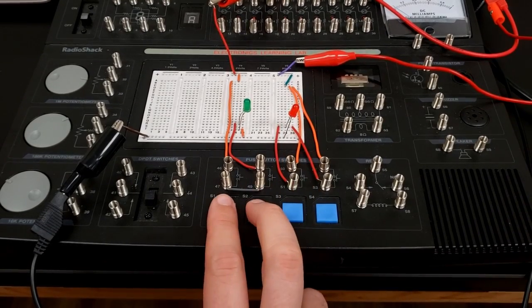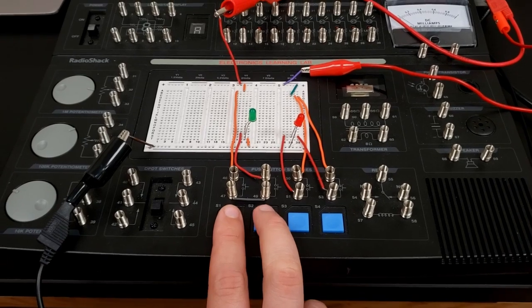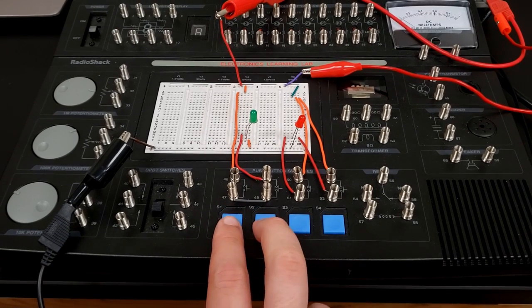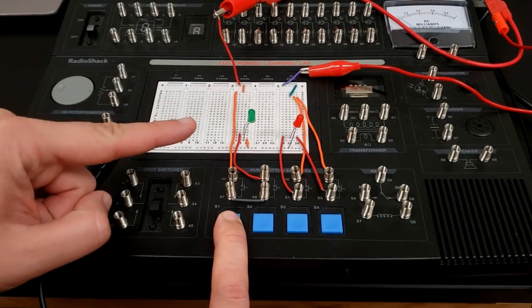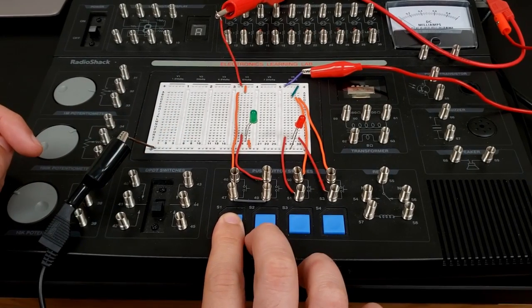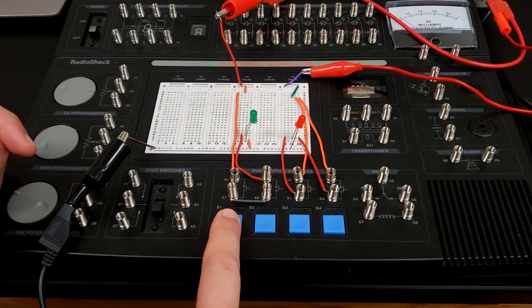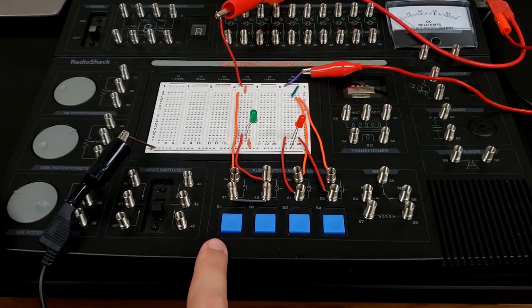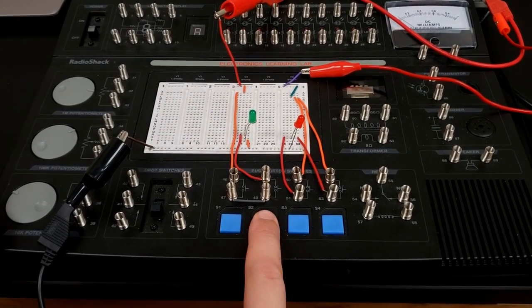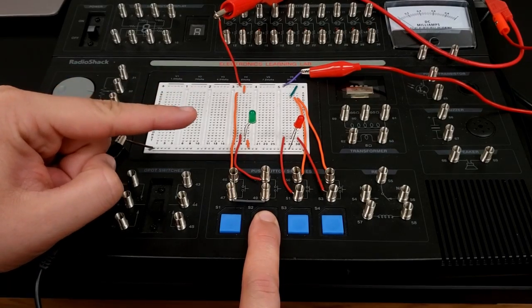Focusing on just the first one, circuit 1 in part A, that series circuit: if I press S1 down, we can see that our light is still not illuminated. If I take that off, so this would be 1, 0, we're still getting a 0 output. If I now do 0, 1 and press S2, we still have no output.